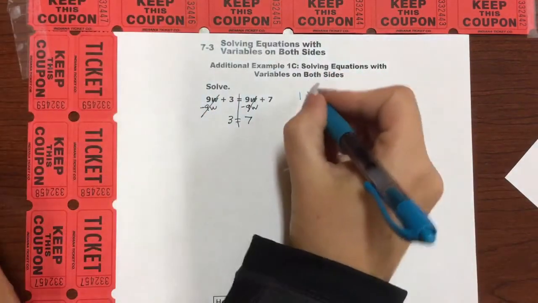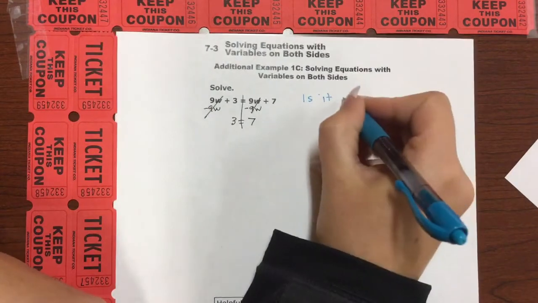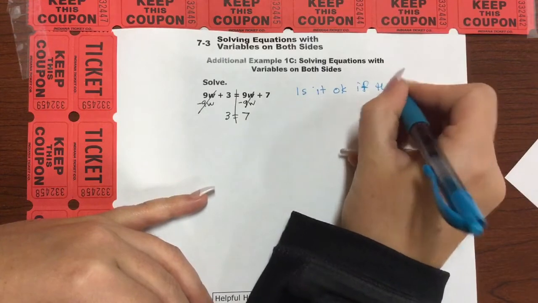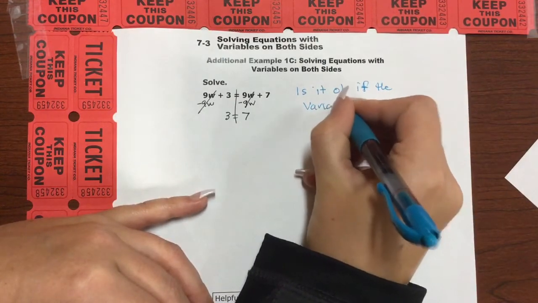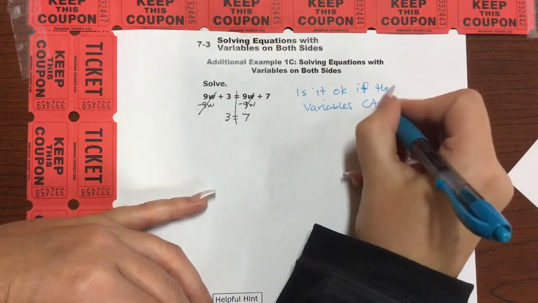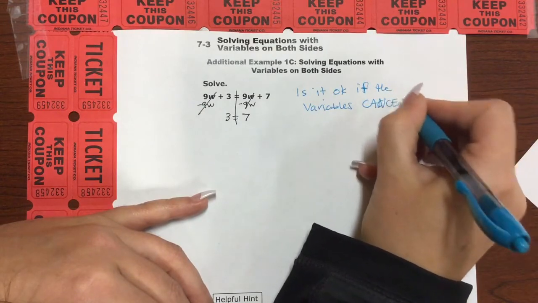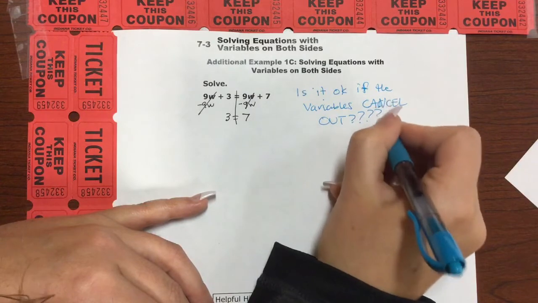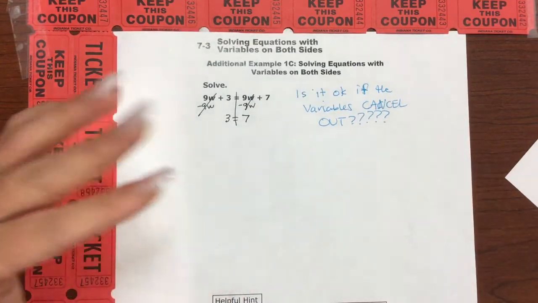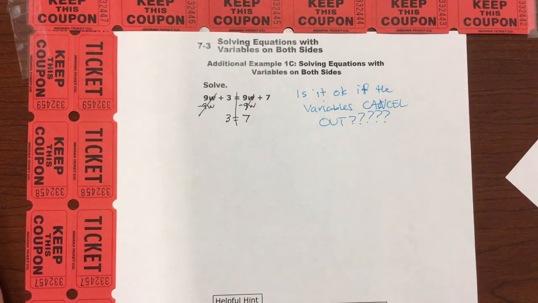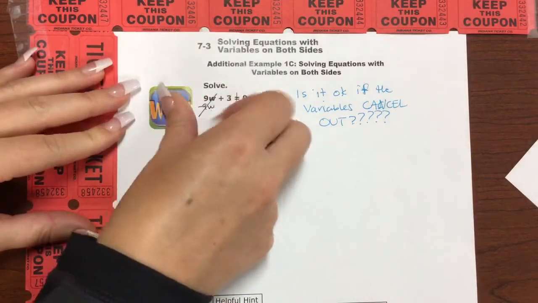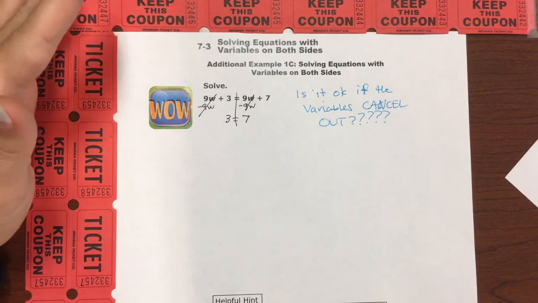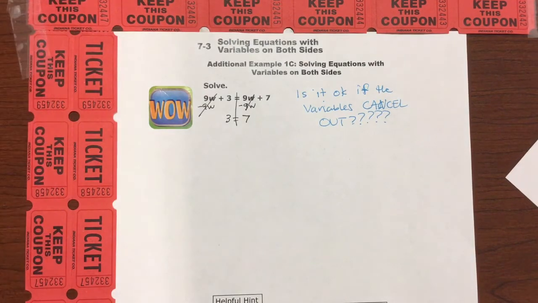Is it okay if the variables cancel? That's not how you cancel out. Is this okay? Is this okay? Because right now, I feel like I'm kind of freaking out. I feel like this is a wow moment. Like, what is going on? I don't know. Is this okay? And the answer is, drum roll, please.